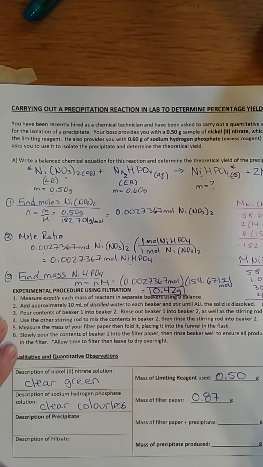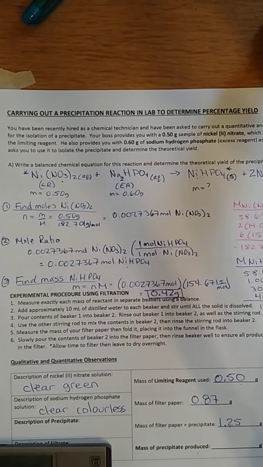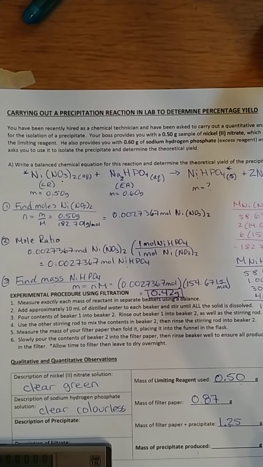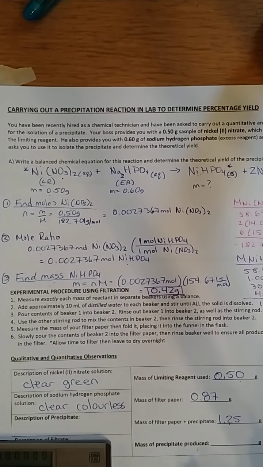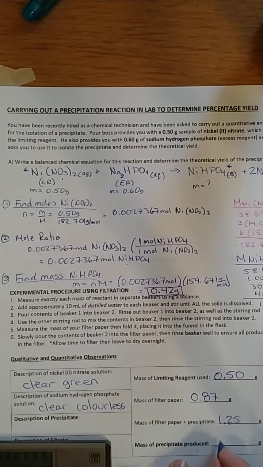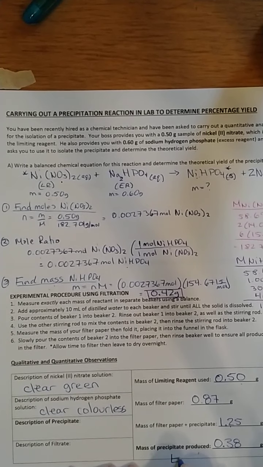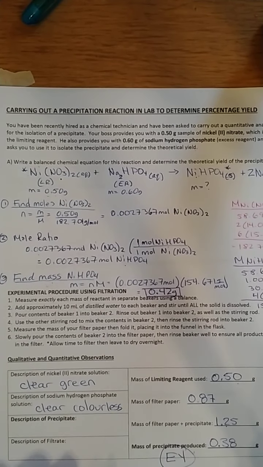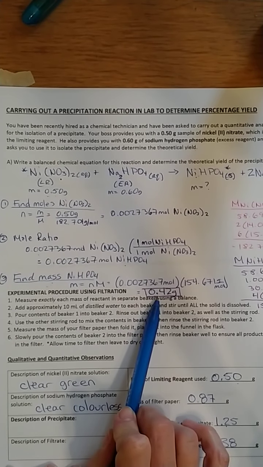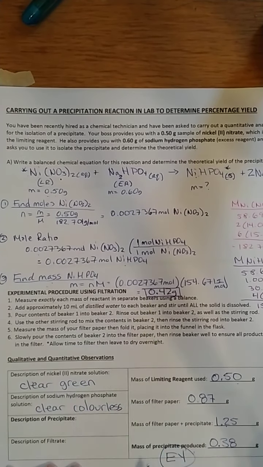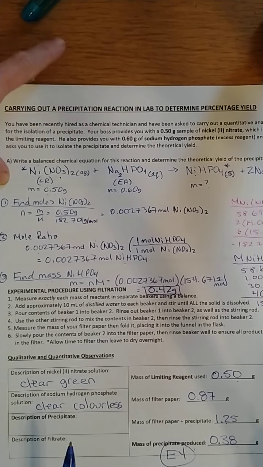So then how much precipitate is made? Well, what you're going to do is take the 1.25 grams, which is your paper and your precipitate, and subtract the 0.87, and you're going to get 0.38 grams of precipitate. This is your empirical yield. So we should have got 0.42, but in our lab we got 0.38. That's not bad. That's a pretty good result.